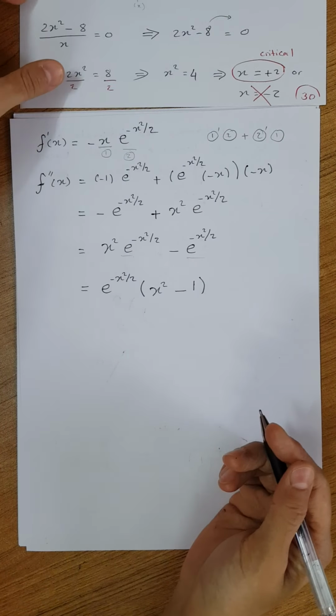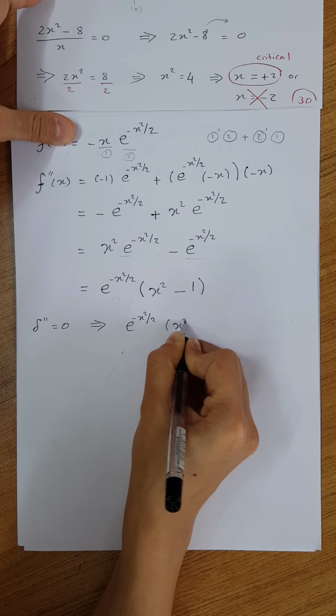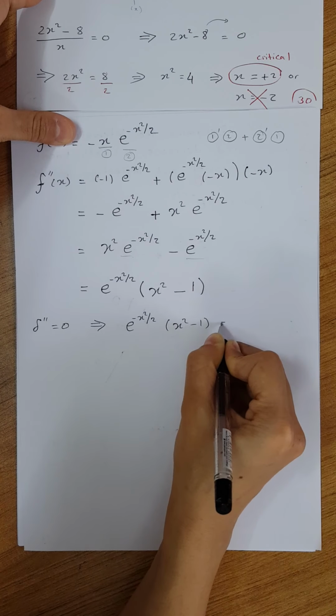Okay, now again, we are doing the same procedure for the second derivative. We are finding those numbers that make the second derivative equal to 0 or undefined. If you look at this function, we do not have anything that makes it undefined, so we are simply finding those numbers that make the second derivative equal to 0. That means e to the power of minus x squared over 2 multiplied by x squared minus 1 is equal to 0. So e to the power of minus x squared over 2 is equal to 0, or x squared minus 1 is equal to 0.